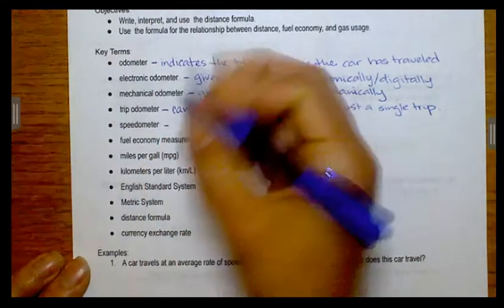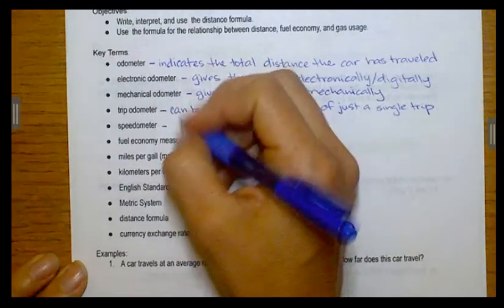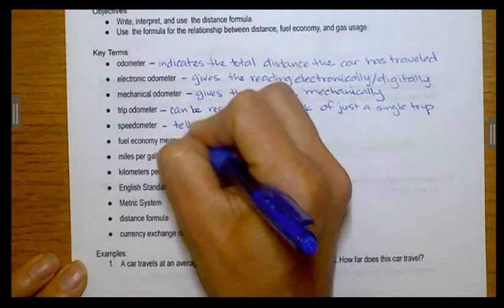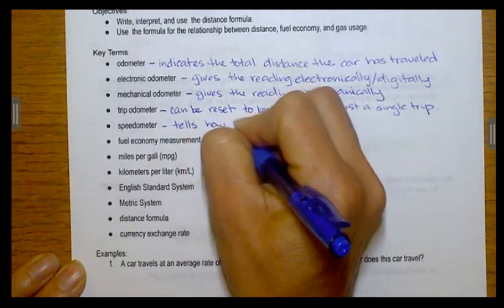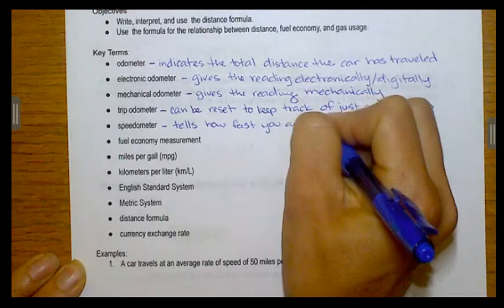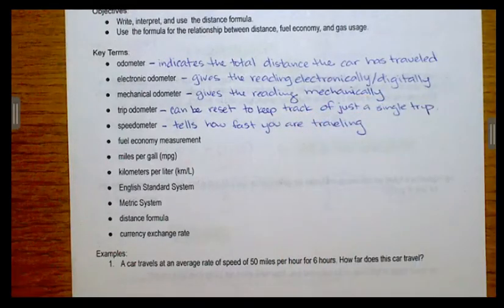Okay, we also have something called a speedometer, which I'm sure most of you are a little bit more familiar with. This is the instrument that tells how fast you are traveling. So this will tell you you're going 50 miles per hour, 60 miles per hour, 20 miles per hour, and so forth, right?